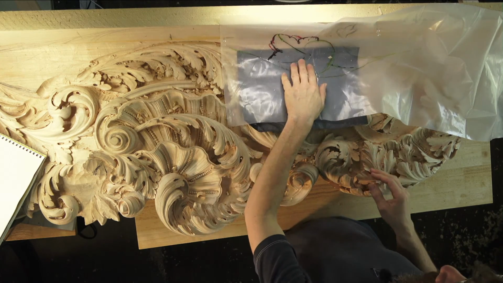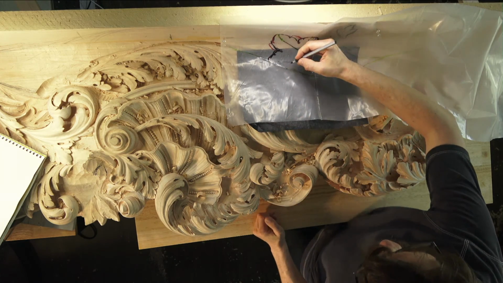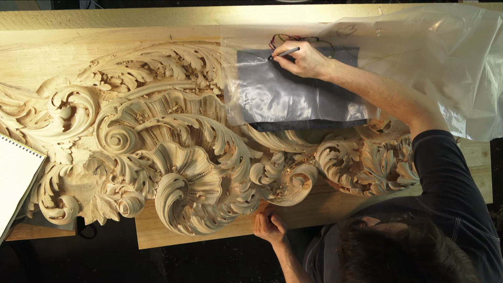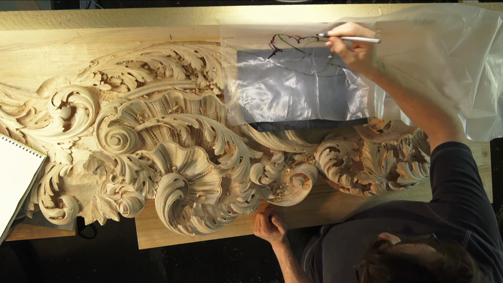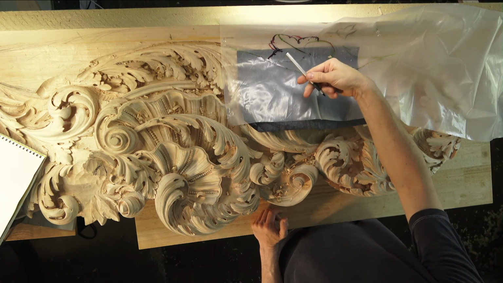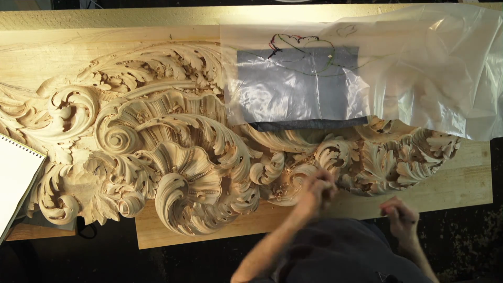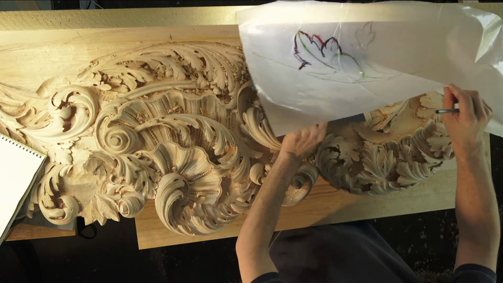But anyway, you just place it, and again, you just use a normal ball pen, a really cheap one. You don't have to get expensive stuff. It's also a wood carving tool, and transfer it to the piece of wood. Okay, so that's how you do that.